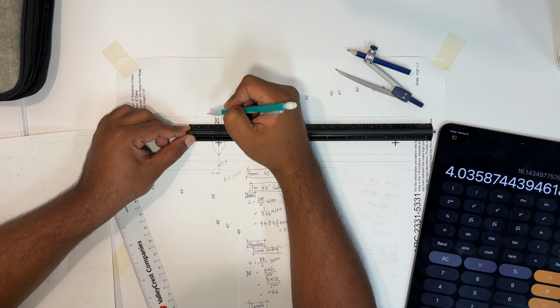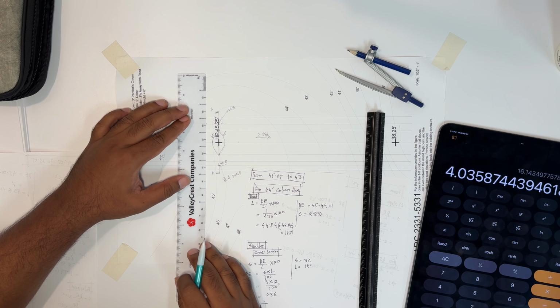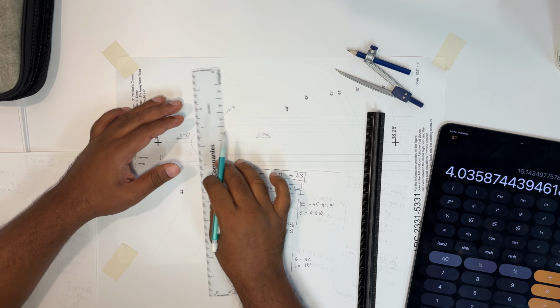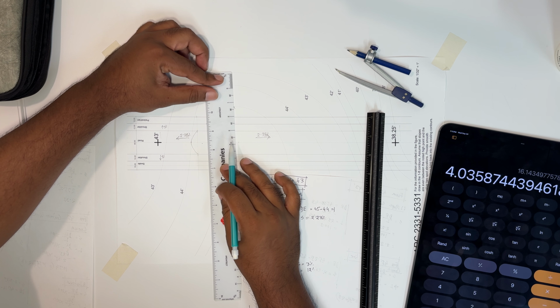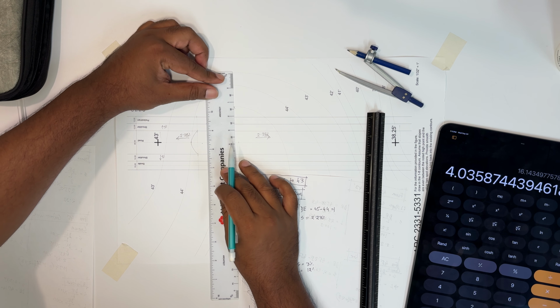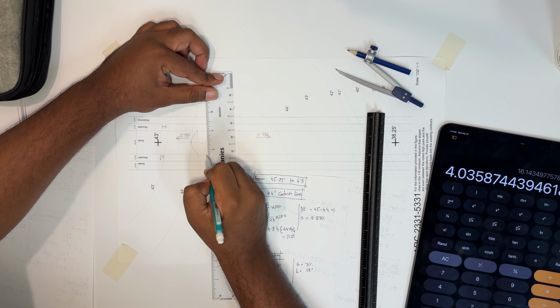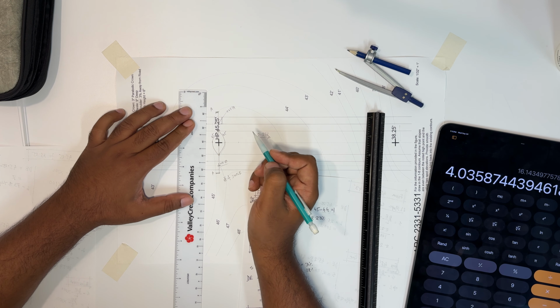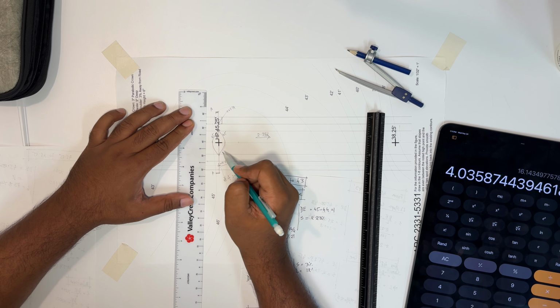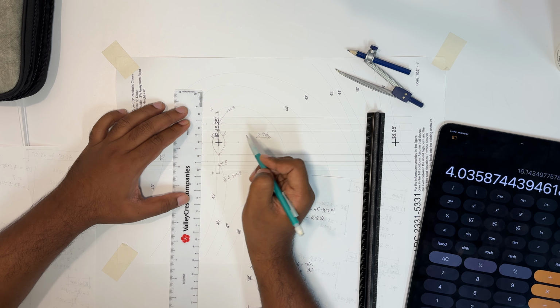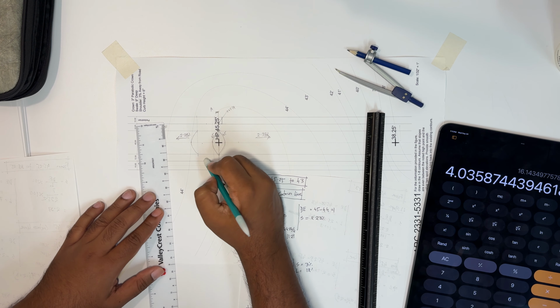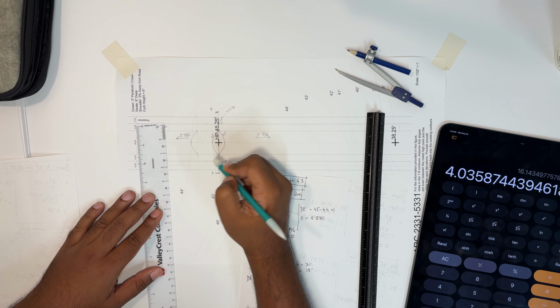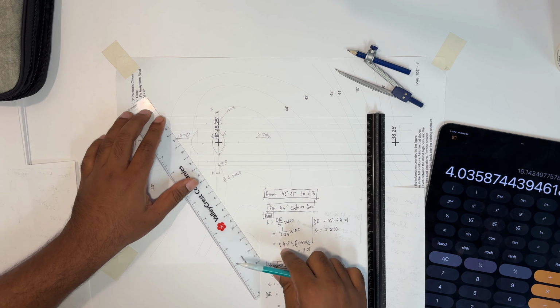And that's true for both sides. Or let's try to make it a little more straight. Because I'm not using a parallel bar, this is not as accurate as I want it to be. But yeah, let's settle for that.